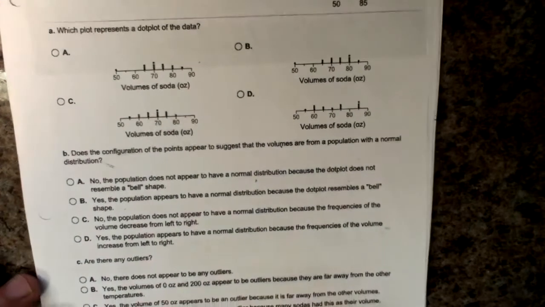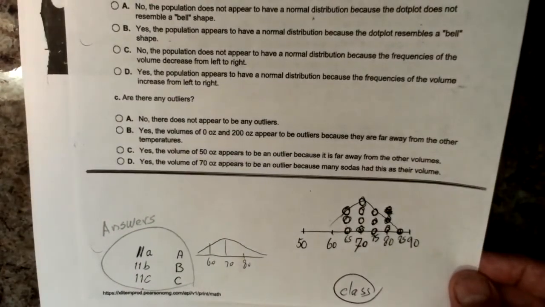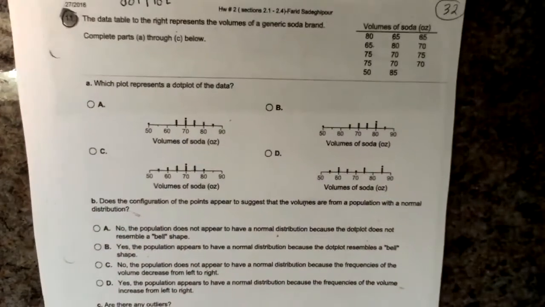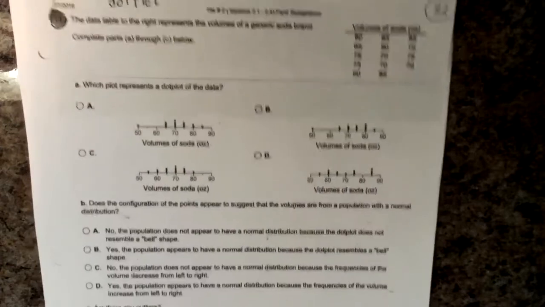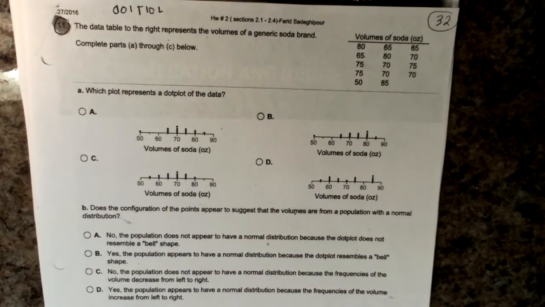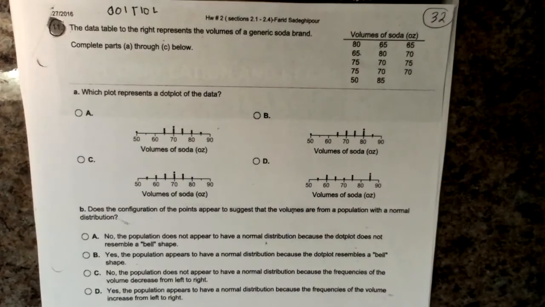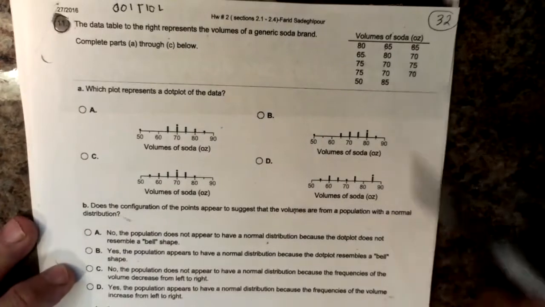So for these examples, I put the answers at the bottom so you could practice. I want you to go through this example, and if you don't understand, then you could ask me during the question and answer session. They want to know which one of these is actually the dot plot for that.